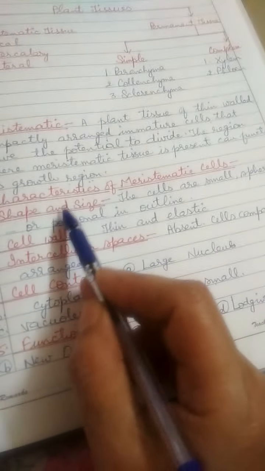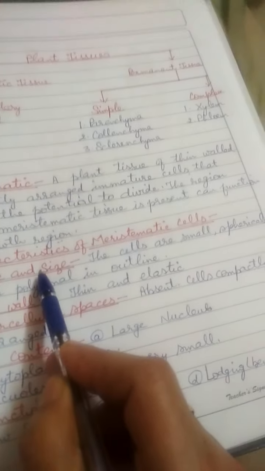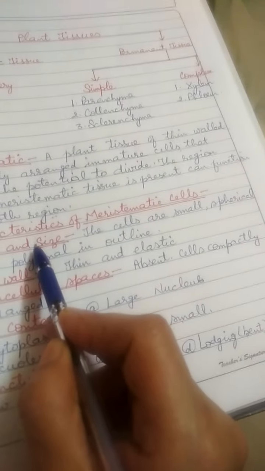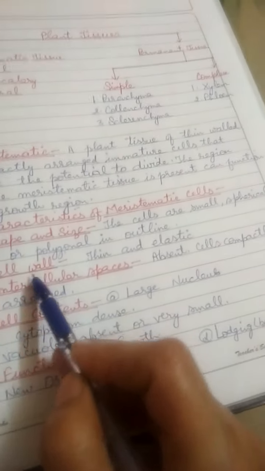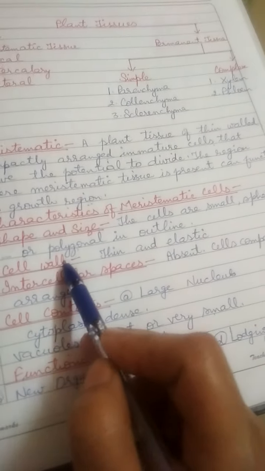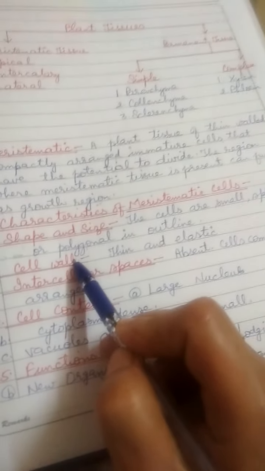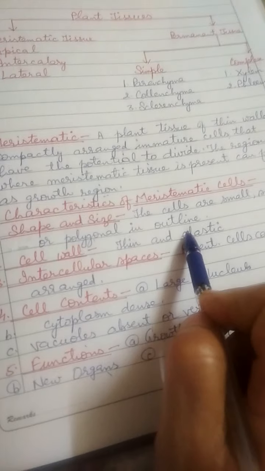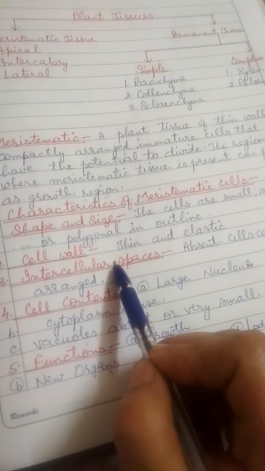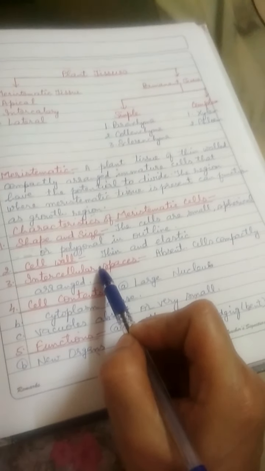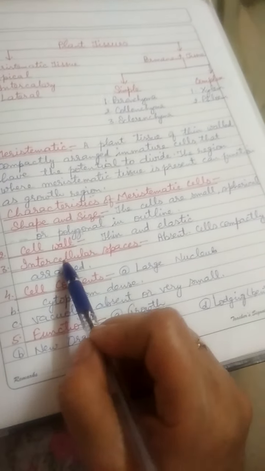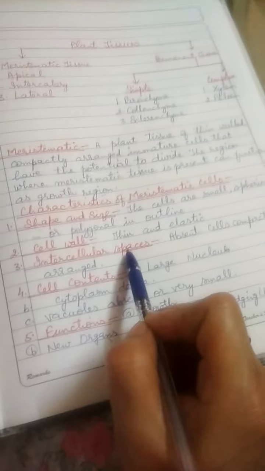First of all, the shape and size of the cell. The cells are small. They can be spherical or polygonal in shape. The cell wall around the cells is thin and elastic. There is no intercellular space between the cells, because these cells are very compactly arranged, so intercellular space in them is absent.